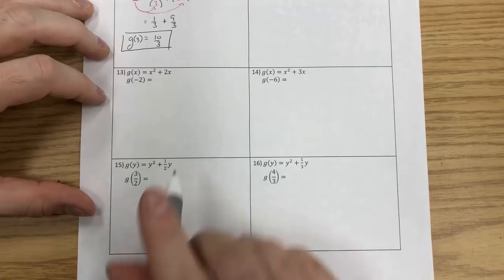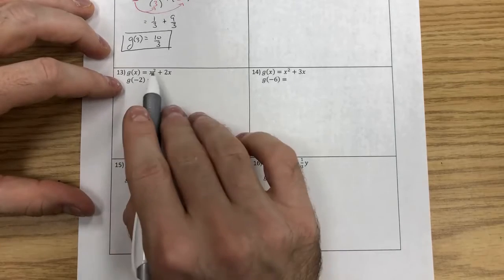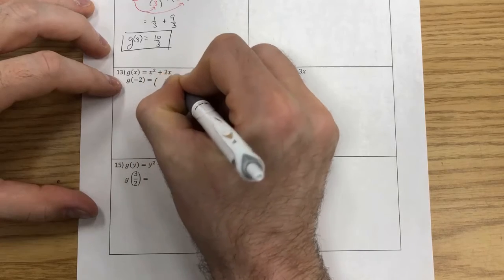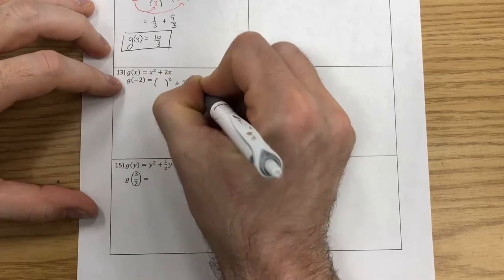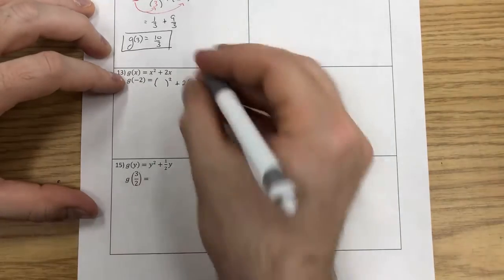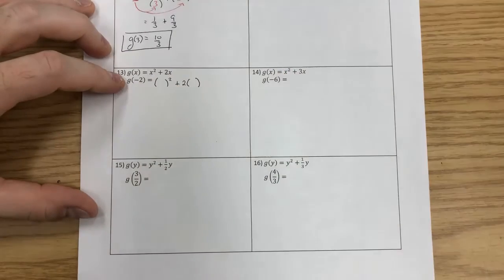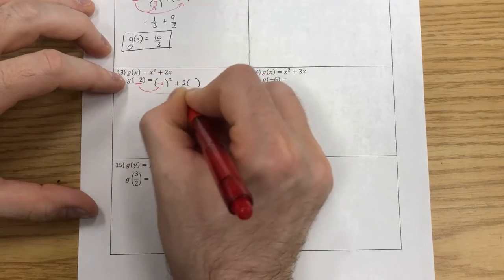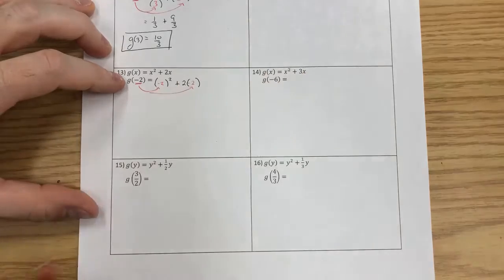Okay. So for these last 2, what we should notice is the fact that these are, again, something where I'm going to have to plug in my number more than once. Here, I'm going to have to square the number first, and then I'm going to double it. So what I've got going on right here is I am going to square the number -2. And then I'm going to multiply -2 times 2.